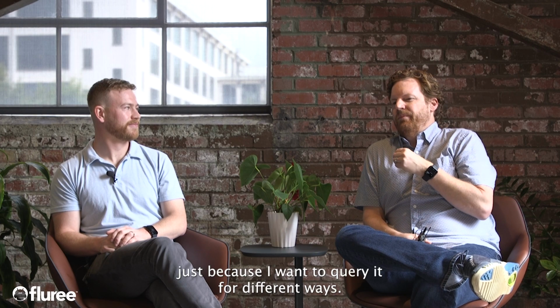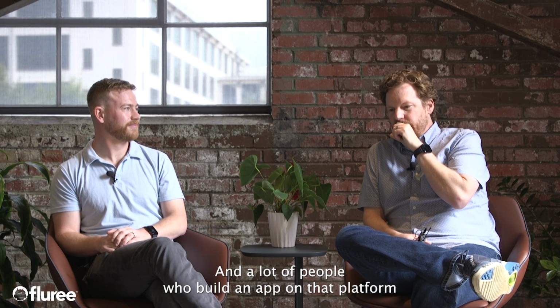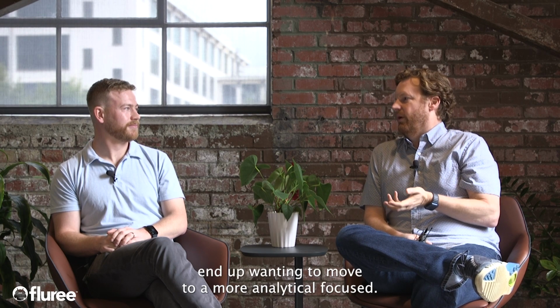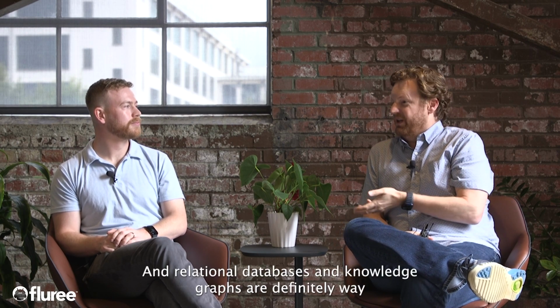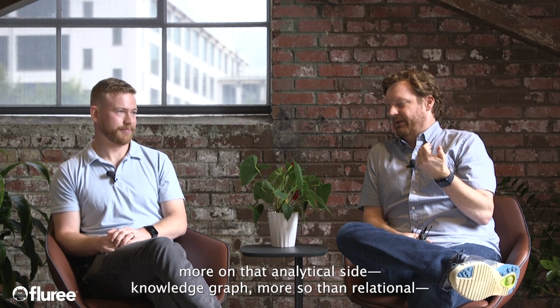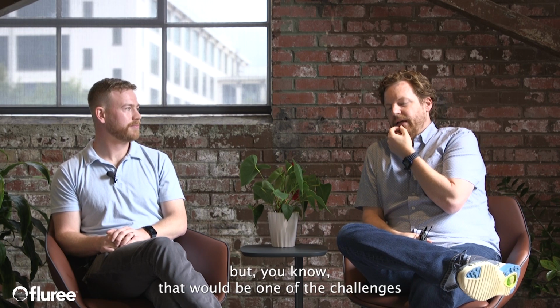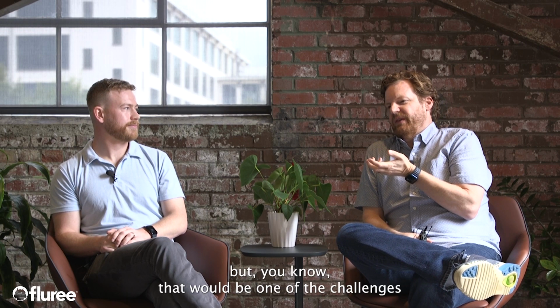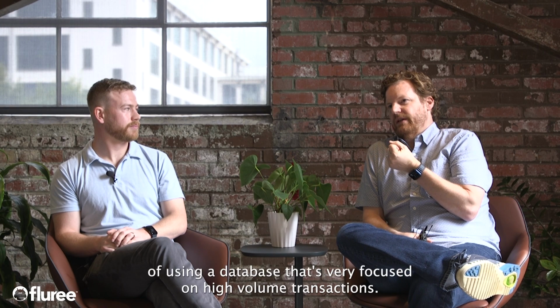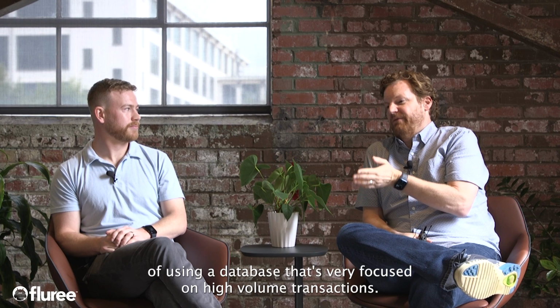A lot of people who build an app on that platform end up wanting to move to something more analytically focused. Relational databases and knowledge graphs are definitely way more on that analytical side. Knowledge graph more so than relational. That would be one of the challenges of using a database that's very focused on high volume transactions.